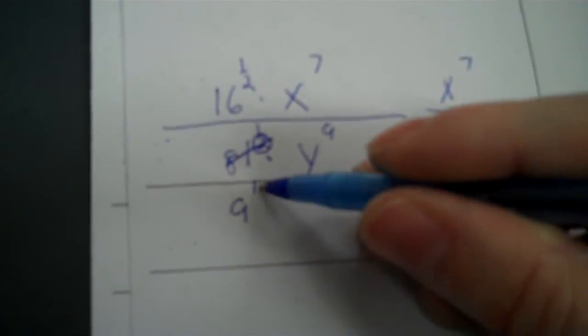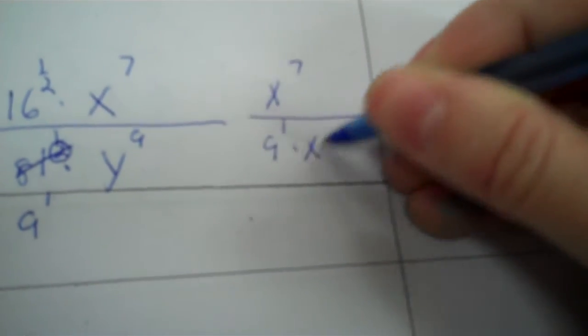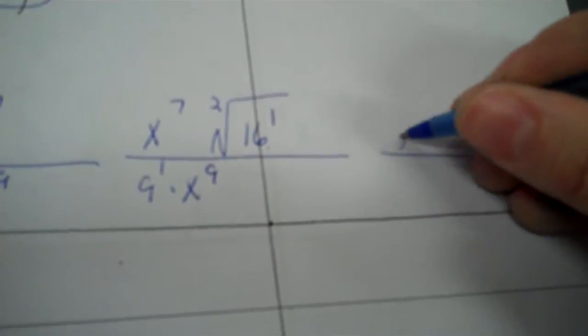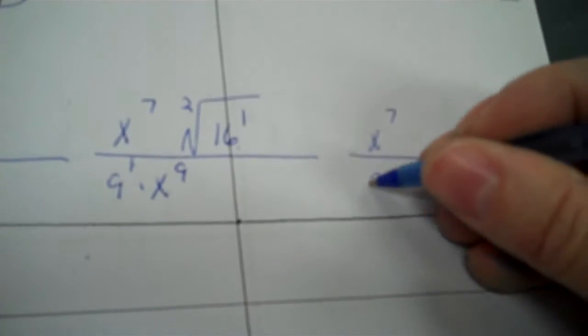Okay, so let's see what we got here. I carry my wholes over, okay, x seventh, and then down here we have 9 to the first times x to the ninth, and then I make my radical of a 2, because I can get rid of that, and it's 16 to the first. So x to the 7th, 9 to the first is 9, and then x to the 9th.